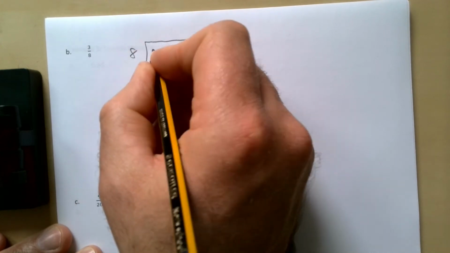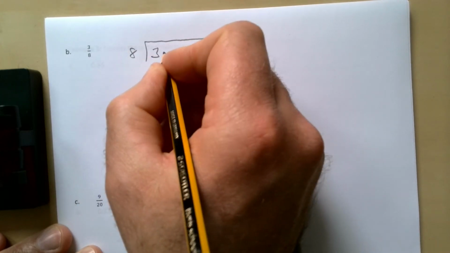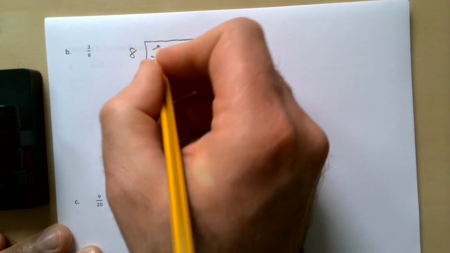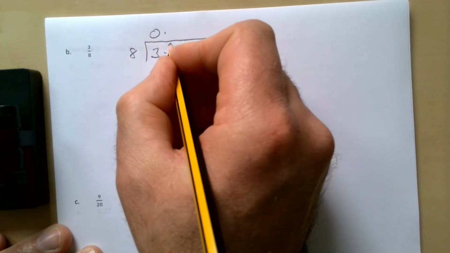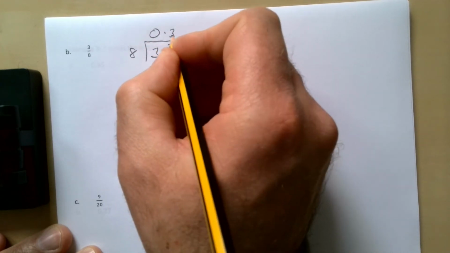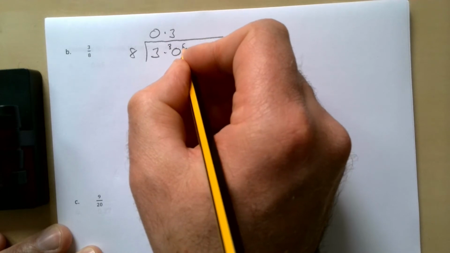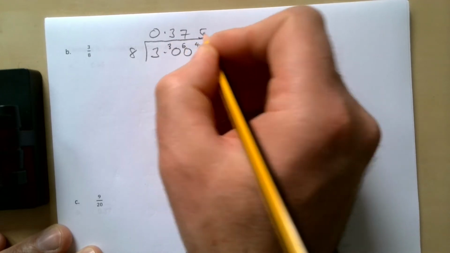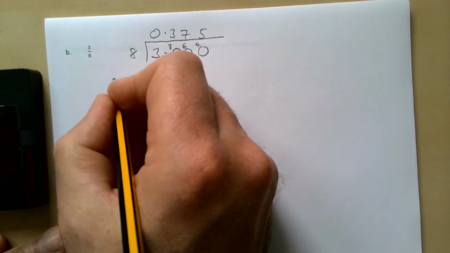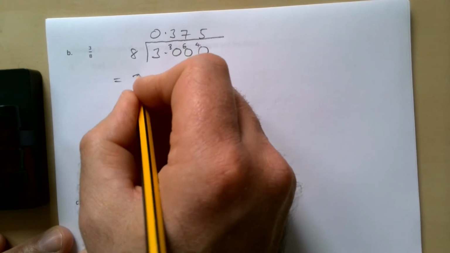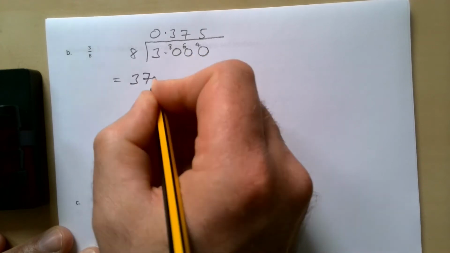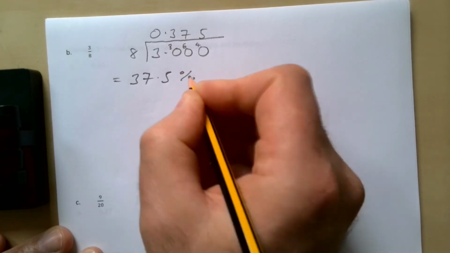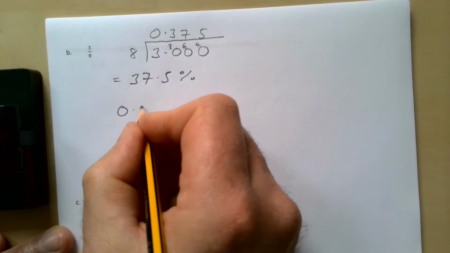So it's 3 divided by 8. Obviously 8 doesn't go into 3, but 8 goes into 30 3 times, and there are 6 left over. It then goes in 7 times and 4 left over, and then it goes in 5 times. So as a percentage, it's going to be equal to 37.5%, and as a decimal it's 0.375.